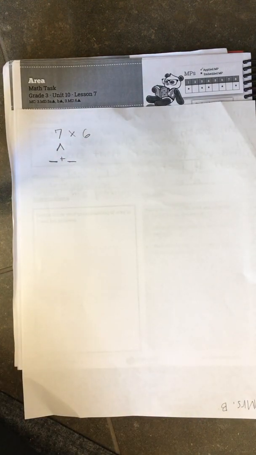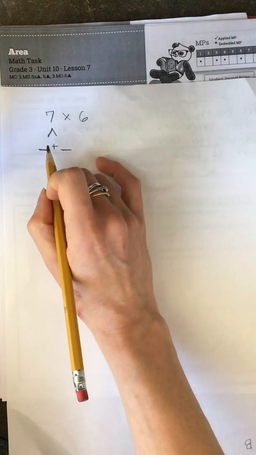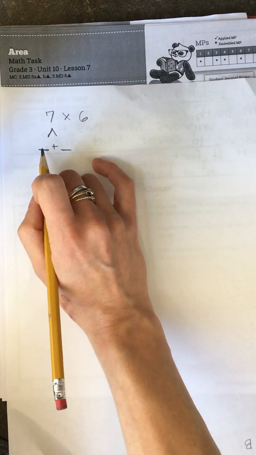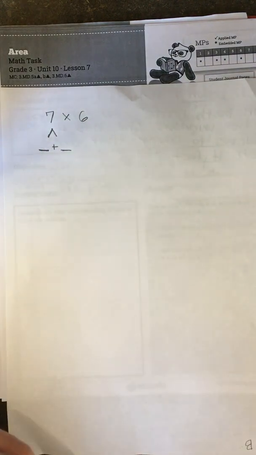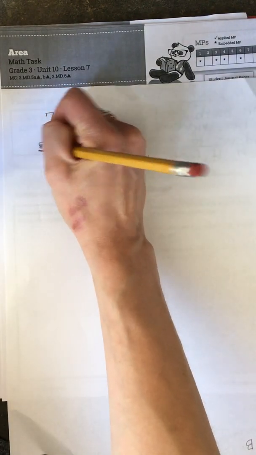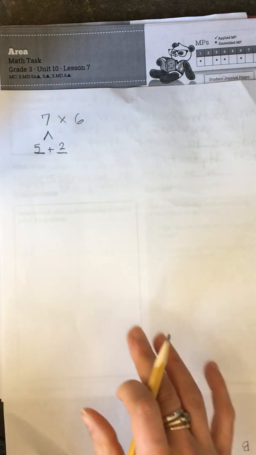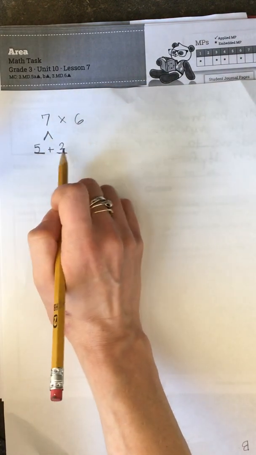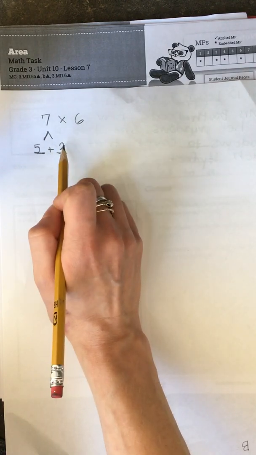So I'm going to take my 7 and I'm going to think, what two numbers add together to equal 7? It doesn't matter which numbers you choose. You can choose a different number than someone else as long as it equals 7, the sum 7. So I'm going to go ahead and pick 5 and 2. 5 plus 2 is 7. Okay? So basically, all you're doing is taking the 7, you're breaking it apart, and then we're going to distribute it or share it and pass it out.